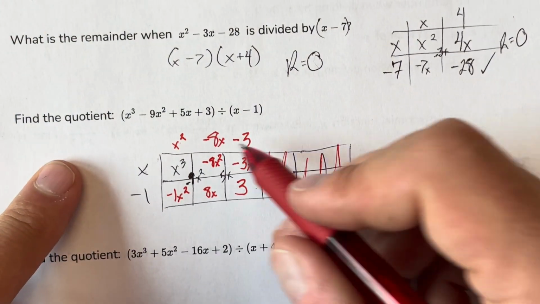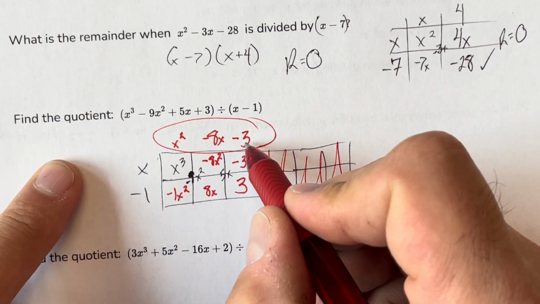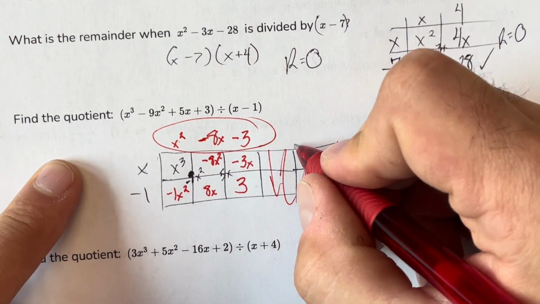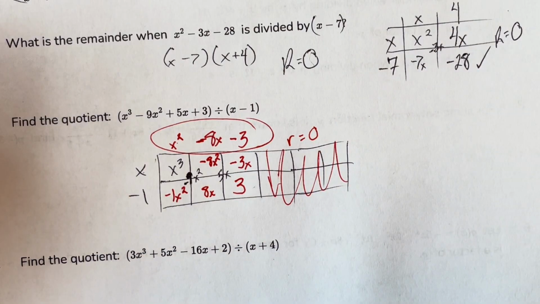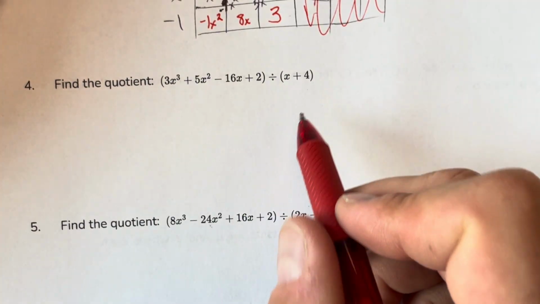The answer for this one is exactly this. That is our answer: x squared minus 8x minus 3, and the remainder is equal to nothing, 0. All right, so that one worked out nice. Finding the quotient for this one.